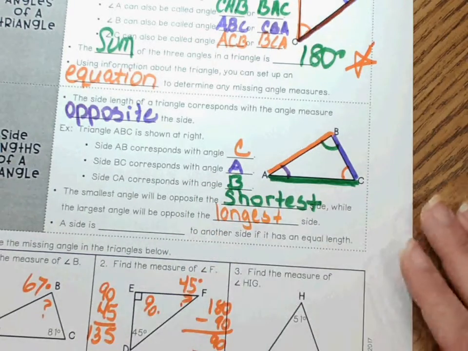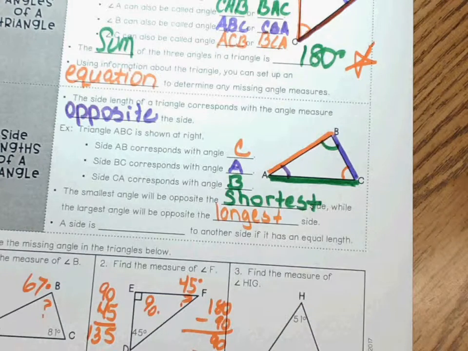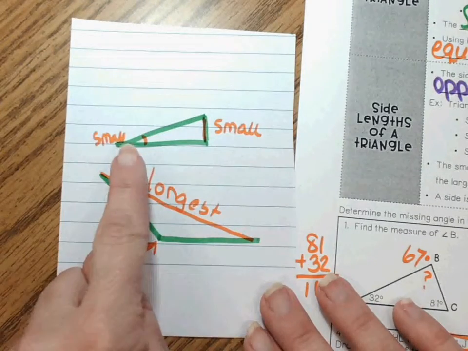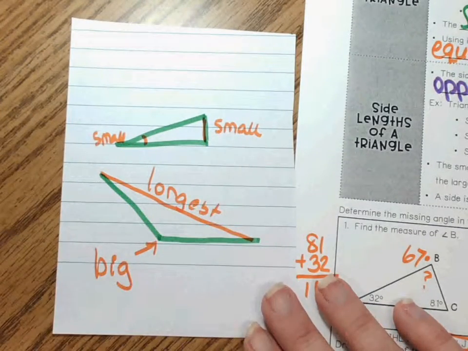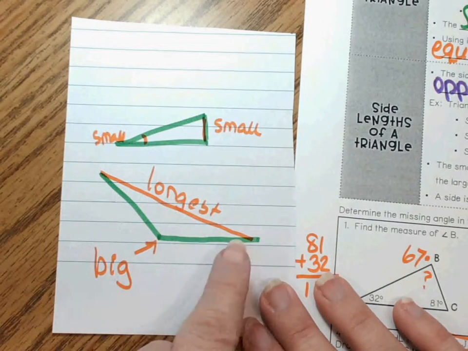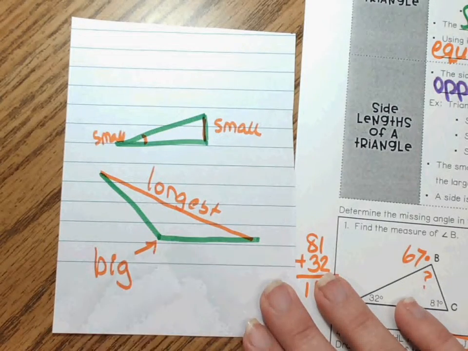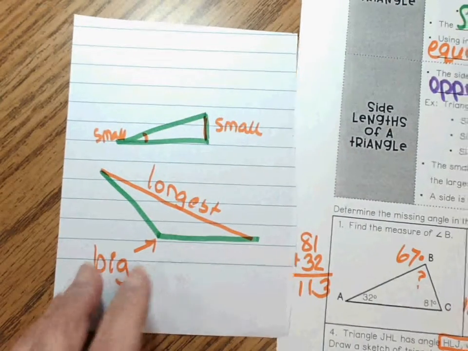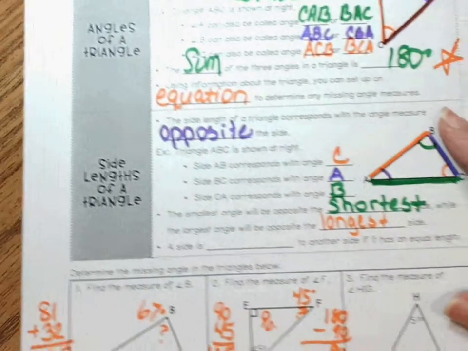The largest angle is opposite the longest side. Well, that kind of makes sense, doesn't it? Look at this picture. The smallest angle would be across from the smallest side. And the longest side would be across from this big giant angle. Kind of makes sense, huh?